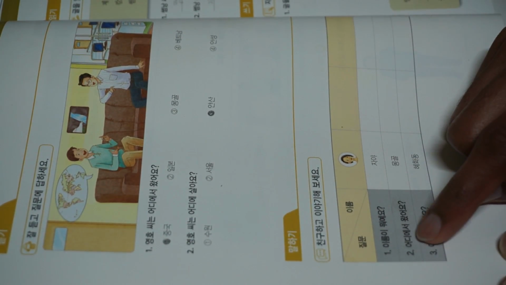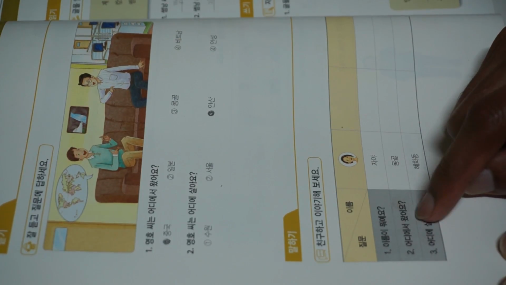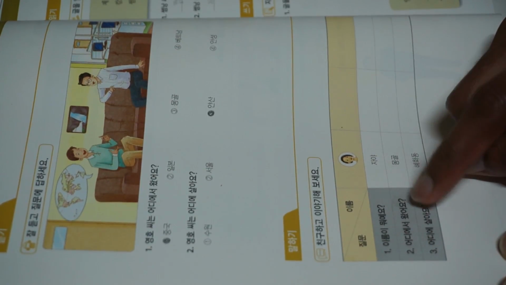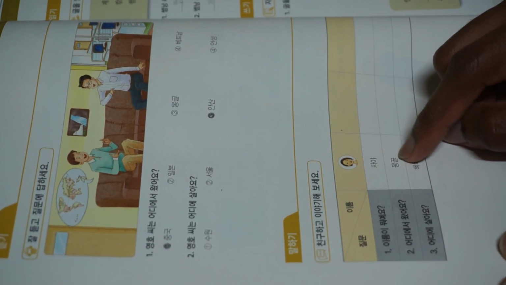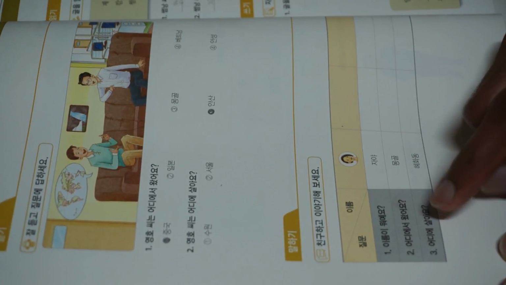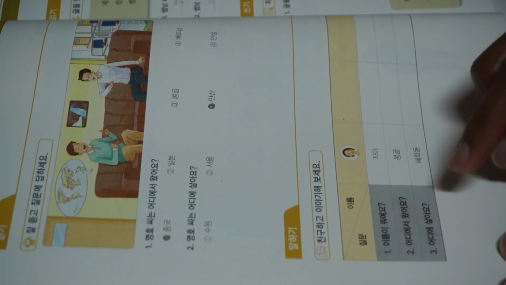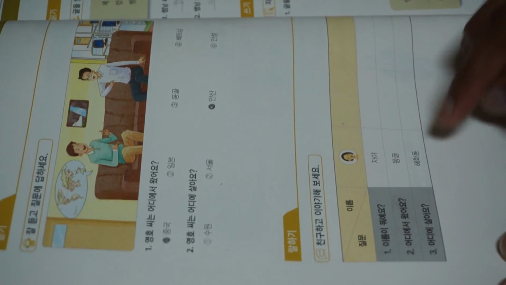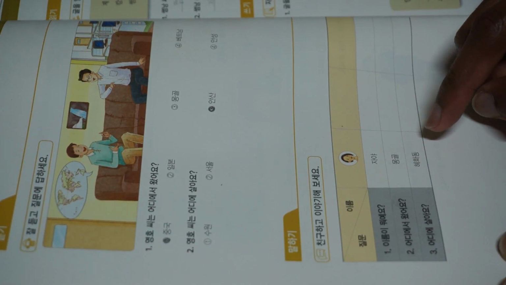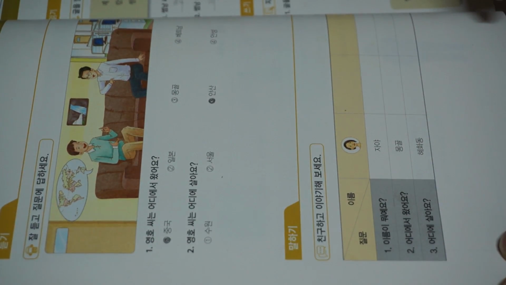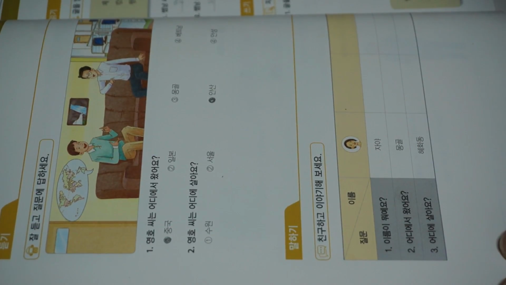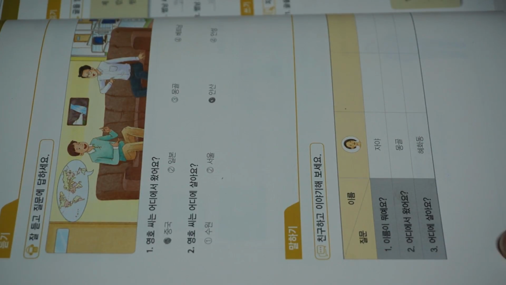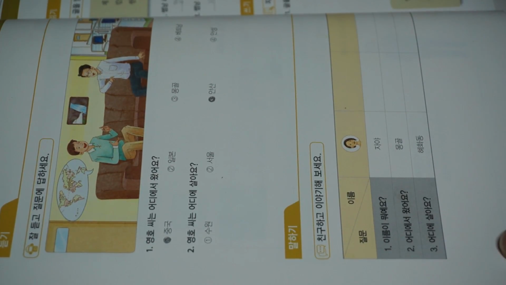And then maybe I want to ask 어디에서 왔어요? Where, 어디에서, did you come from? Mongol. So she came from Mongol. And then 어디에 살아요? Where do you live? Where do you live? Hyewadong. Don't even know where that is. But these are some simple questions that you can ask somebody when you're trying to get to know them.